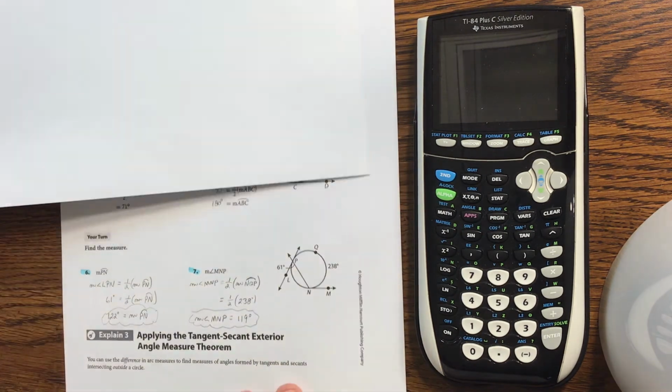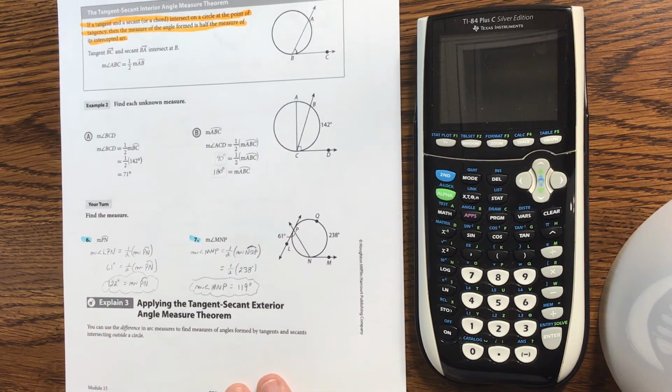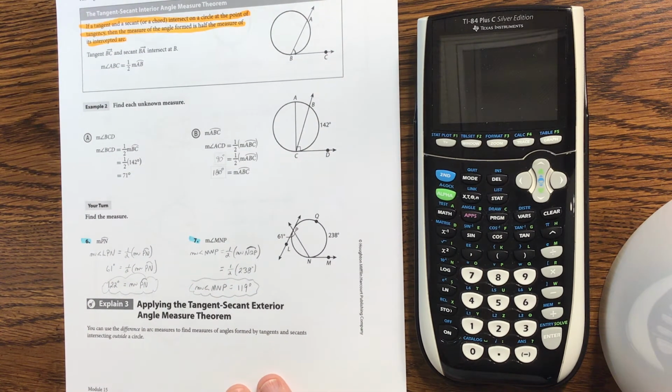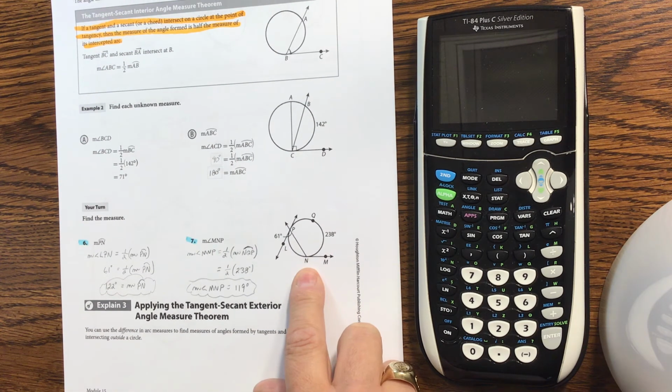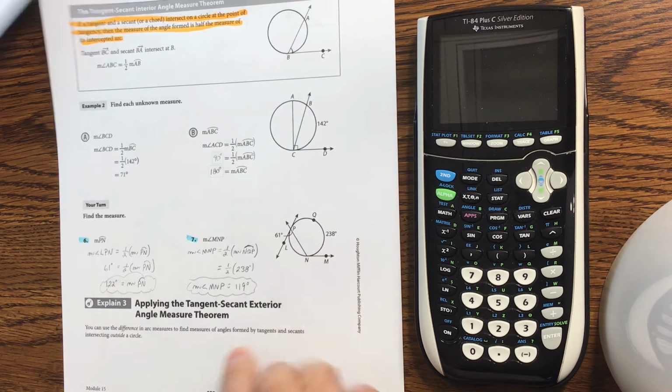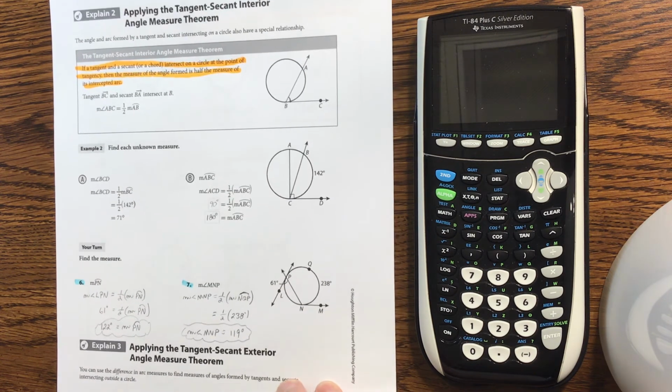And down below, I've done the examples for you. You're more than welcome to copy them and study them. Now, be very careful when we get into examples because they start throwing a lot of information at you. You got to be able to decide what are we trying to find. Okay, just take your time. It's really not that difficult. All right, that is the tangent secant interior angle measure theorem.